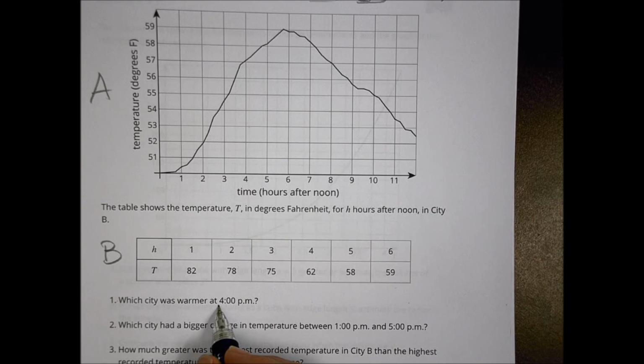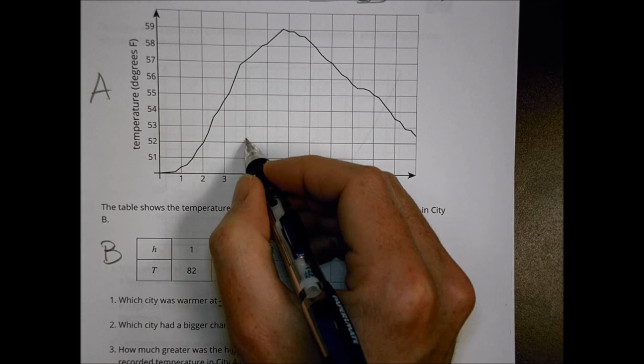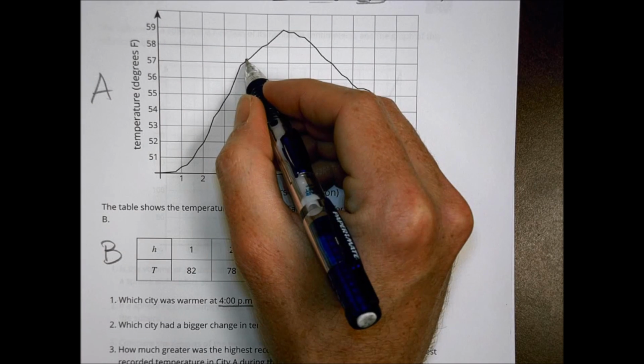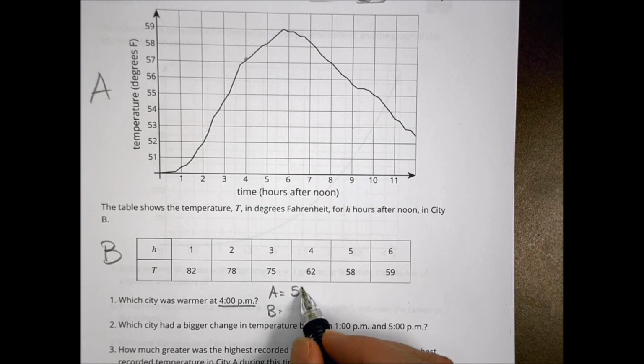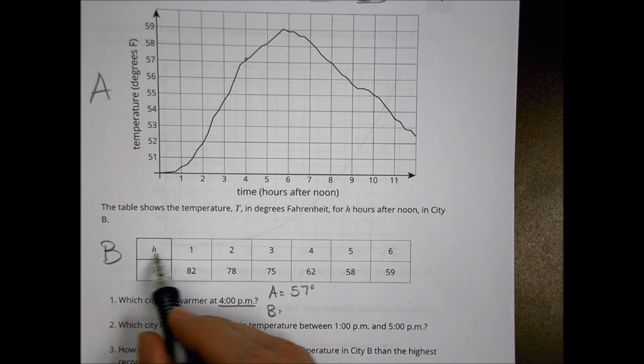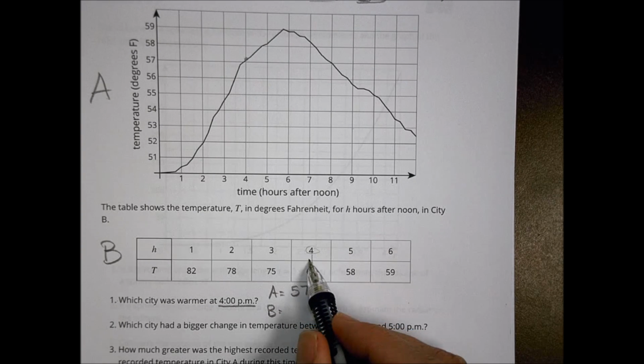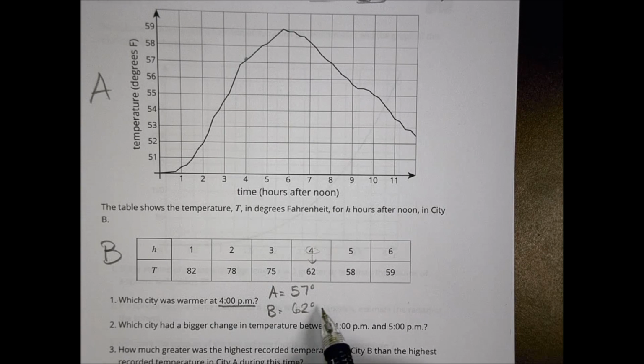So which city was warmer at 4 o'clock p.m.? Okay, so let's take a look here. For city A, at 4 o'clock, we go up here and we see the temperature is a little more than 57 degrees, but for now we can say 57 degrees. And on our table for B, at 4 o'clock, the temperature was 62 degrees. So which one's warmer? We would say city B.